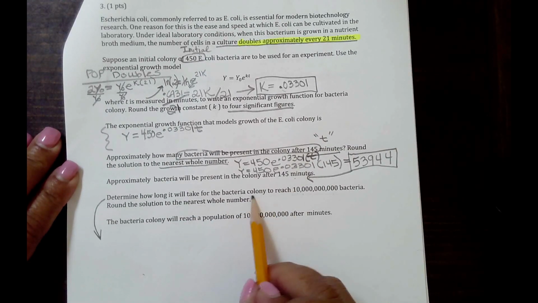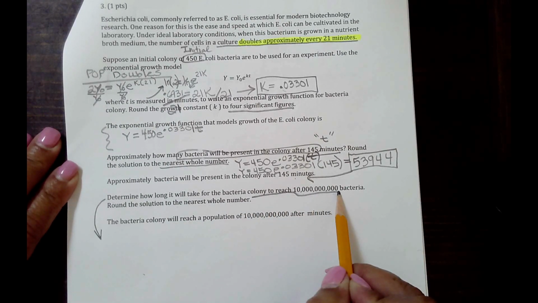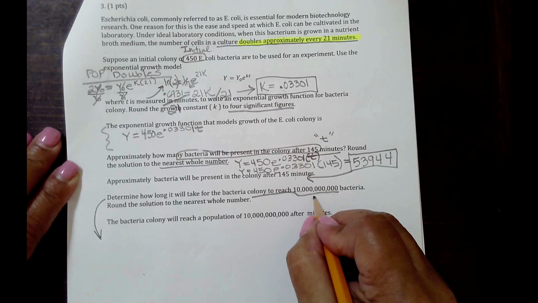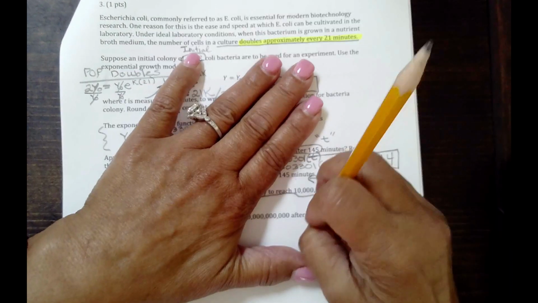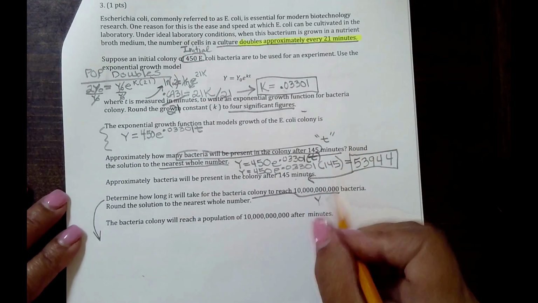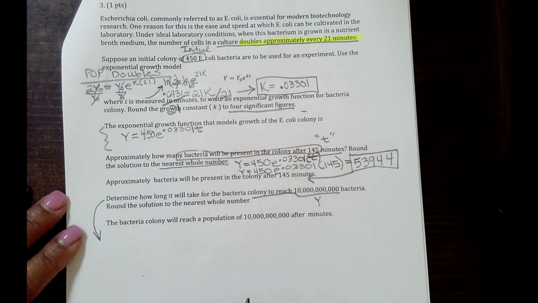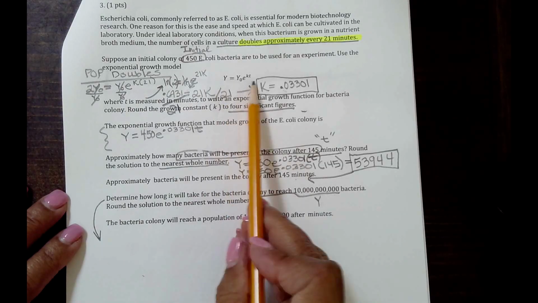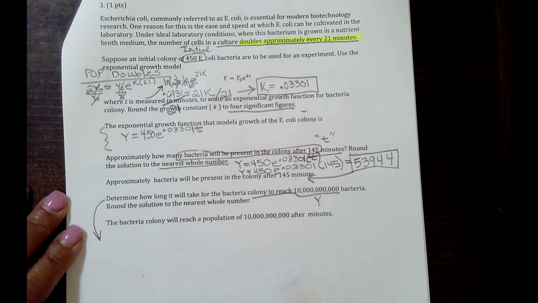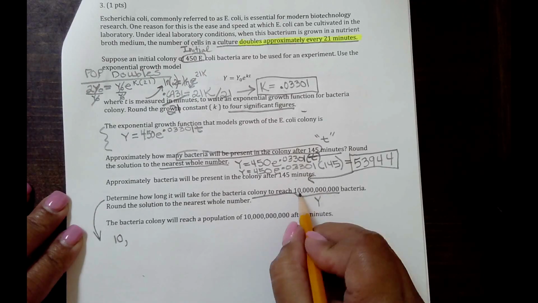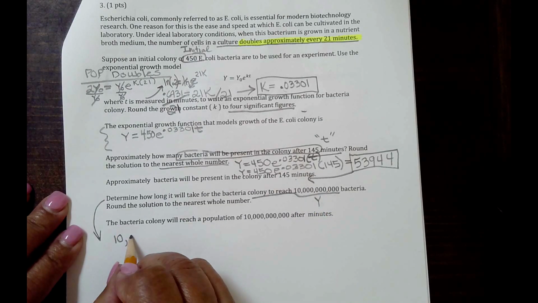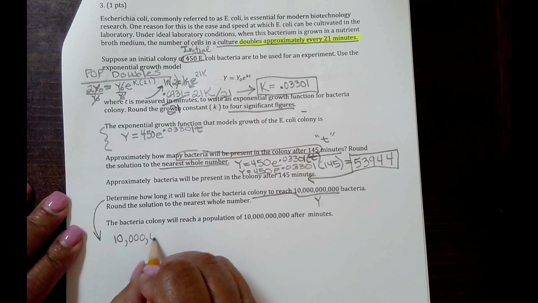So we want to know, when is it going to reach this level? That means it's the final amount, so that's y. Okay, again, I'll just be looking at this equation right here, where the y is the final amount. I'm going to copy in 10 billion.